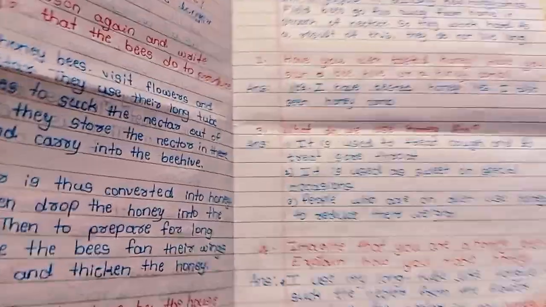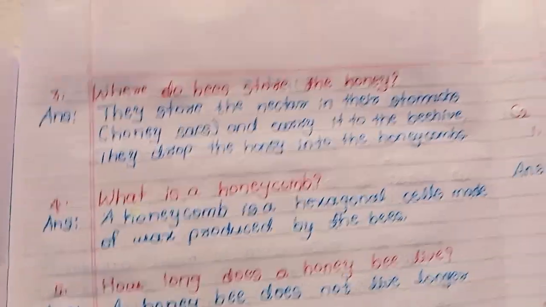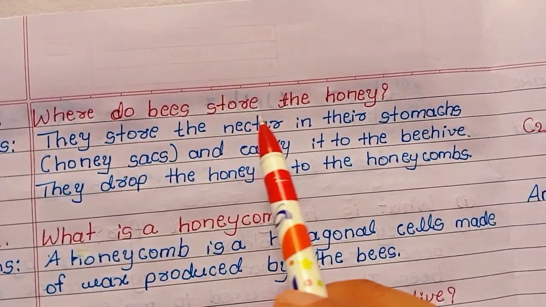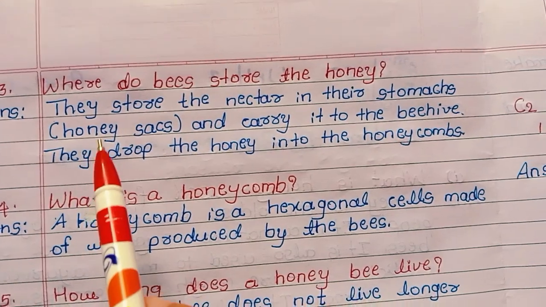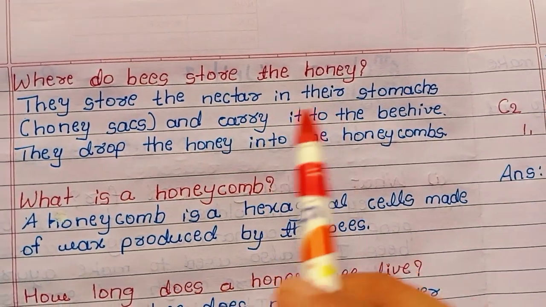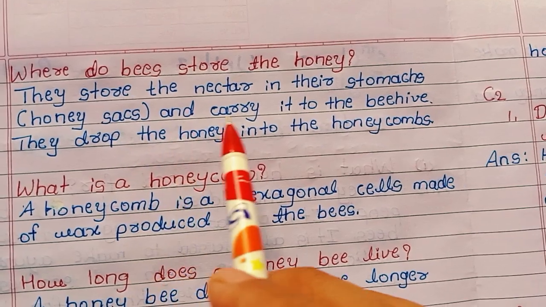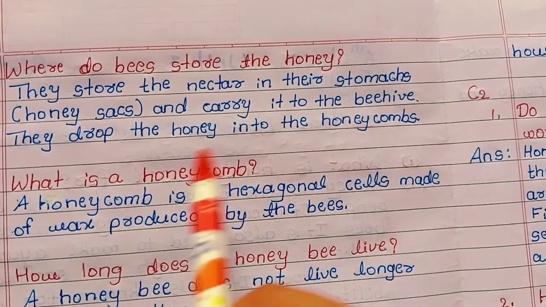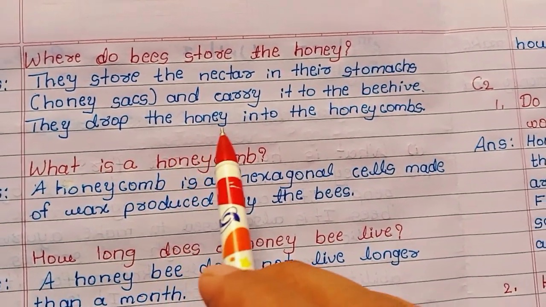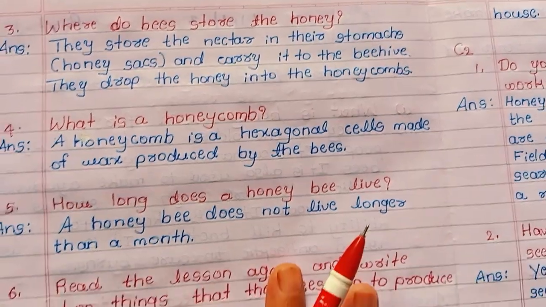And third question, where do bees store their honey? Answer, they store the nectar in their stomachs or honey sacs and carry it to the beehive. They drop the honey into the honeycombs.